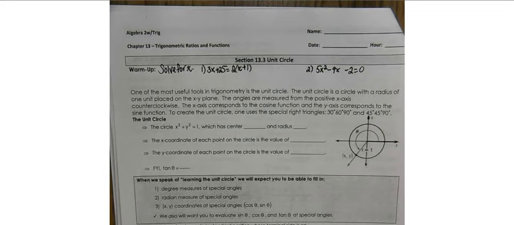Hi everyone, today we are going to learn about the unit circle, but before we get started, I would like you to please go ahead and do this really quick warm-up. For this warm-up, I would like you to solve for x, just two plain equations. So go ahead and pause the video, solve for x, and then restart it, and we'll see how well you did.